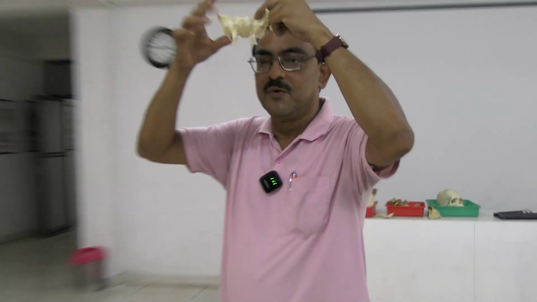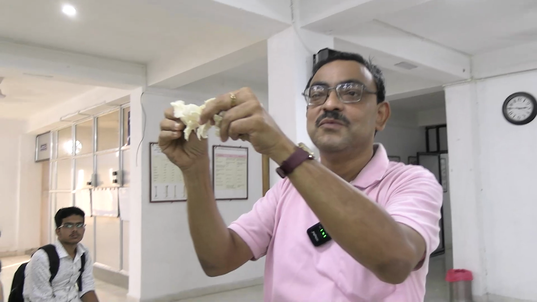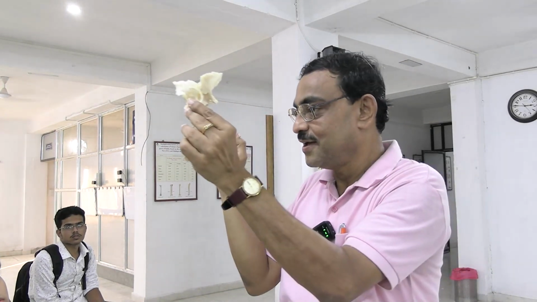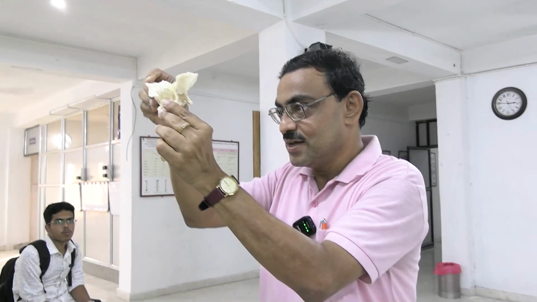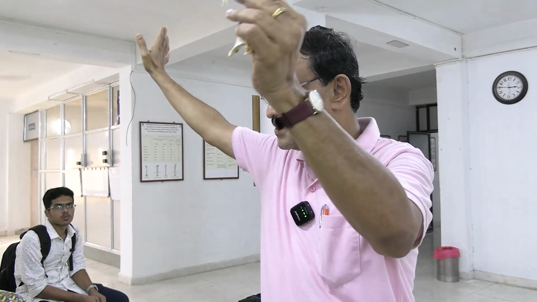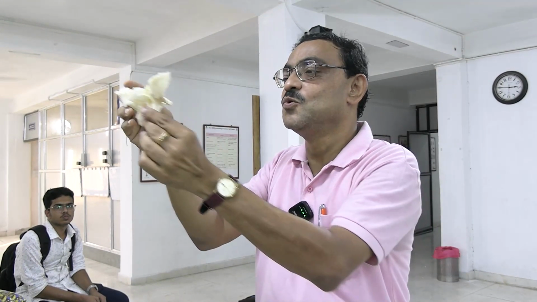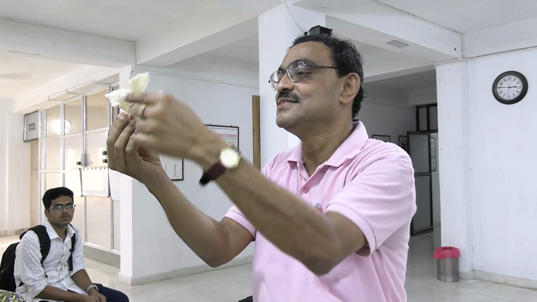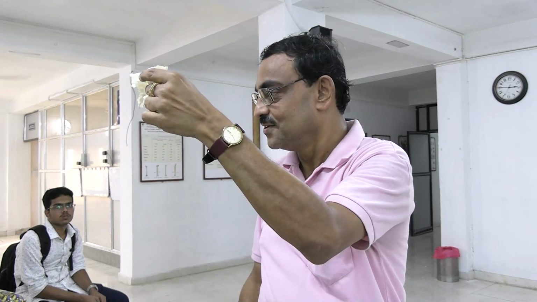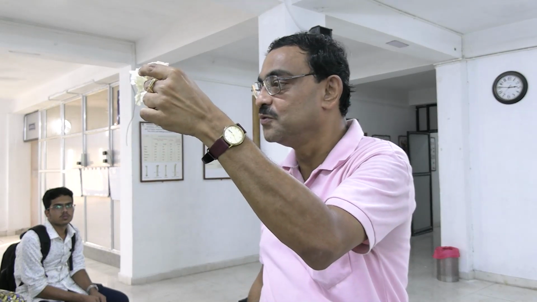Similarly, it's a bat-like bone. Outstretched wings, 2 wings. And these are the legs. This is the sphenoid bone.